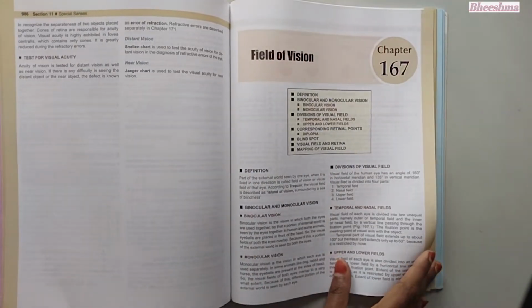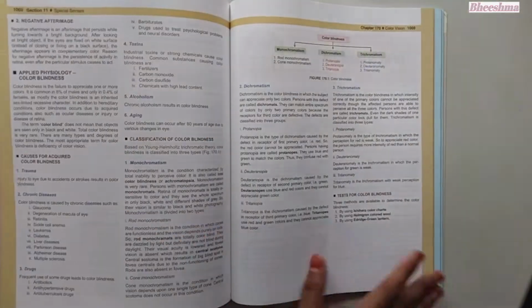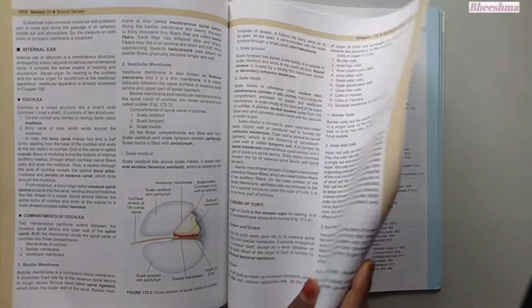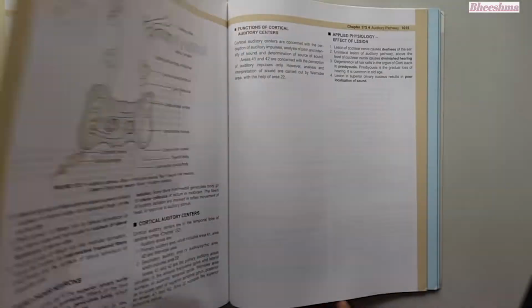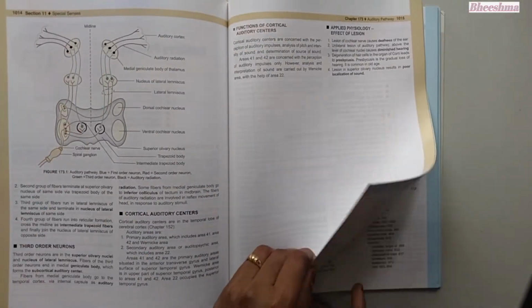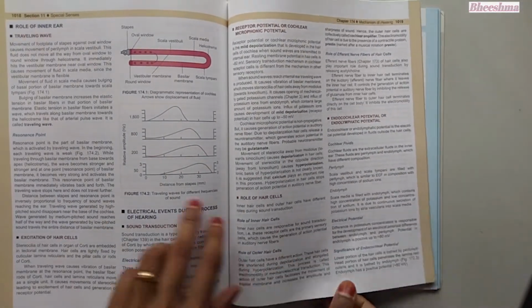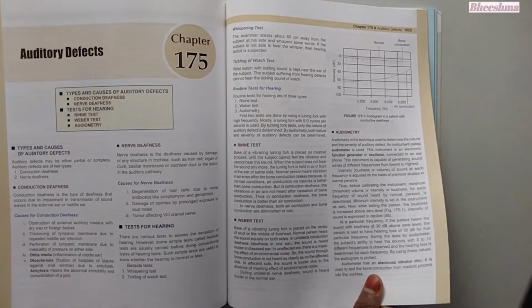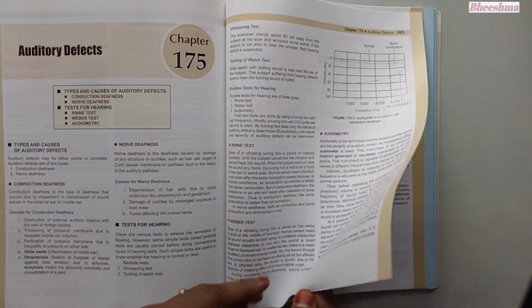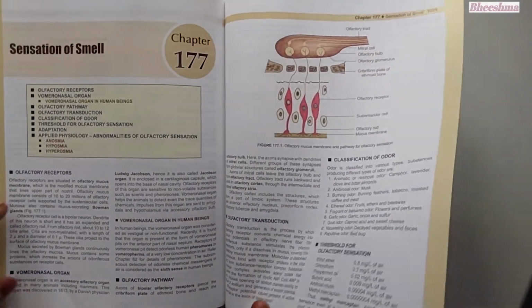Then the field of vision, the visual pathway, then the pupillary reflex, then the auditory pathway, the main introduction and receptors of the auditory pathway, then the mechanism of hearing, how the waves of sound frequency travel, then auditory defects, then the sensation of smell or olfactory receptors.